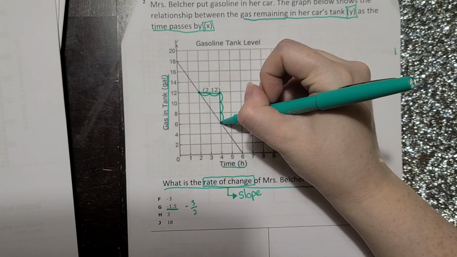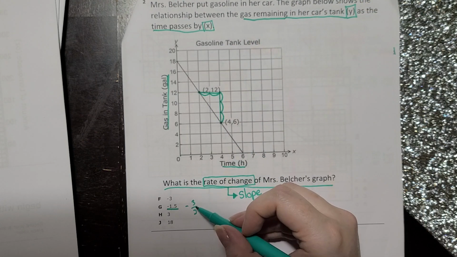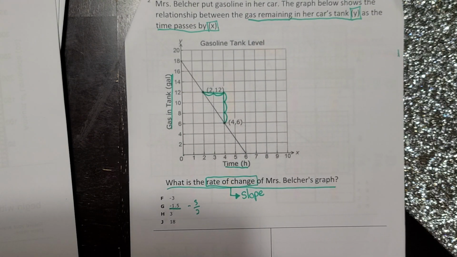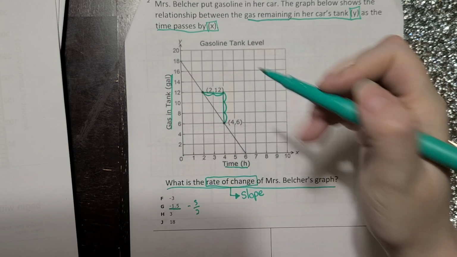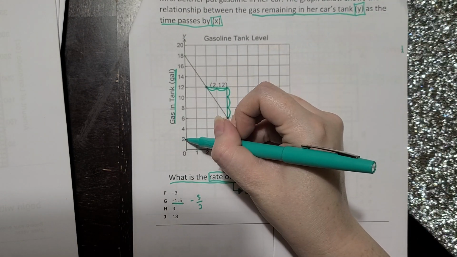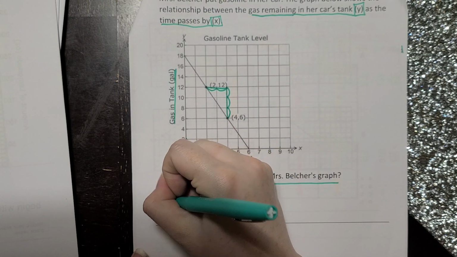Okay, if you counted this and you saw, okay, well, I rose 3, and then I went over 2, well, 3 over 2 is the same as negative 1.5 if you type it in your calculator, okay? I'm going to tell you that's not quite right. Go back and check again, okay? What could make you count wrong? Make sure you checked your intervals, okay? All right. This isn't quite right.